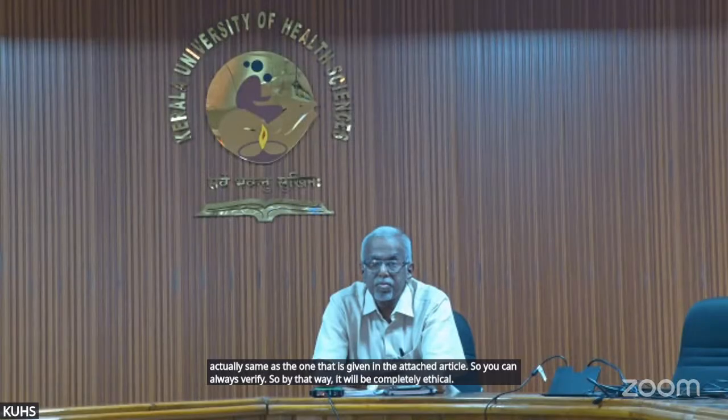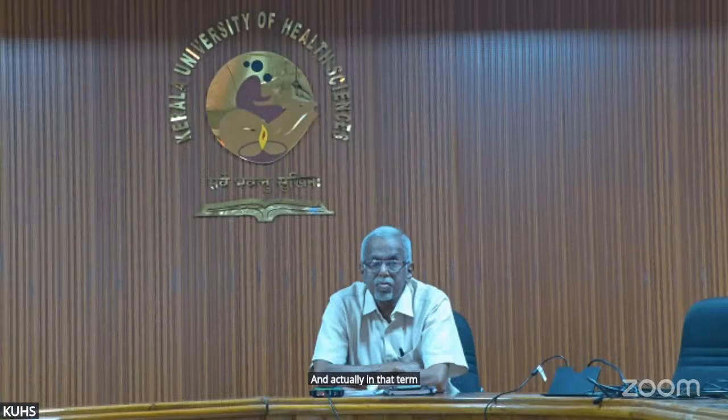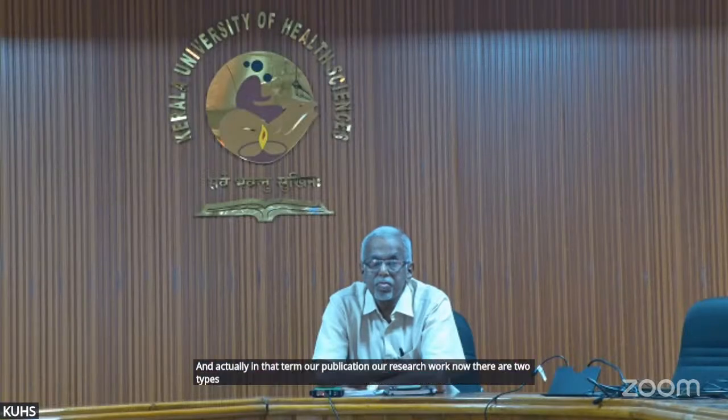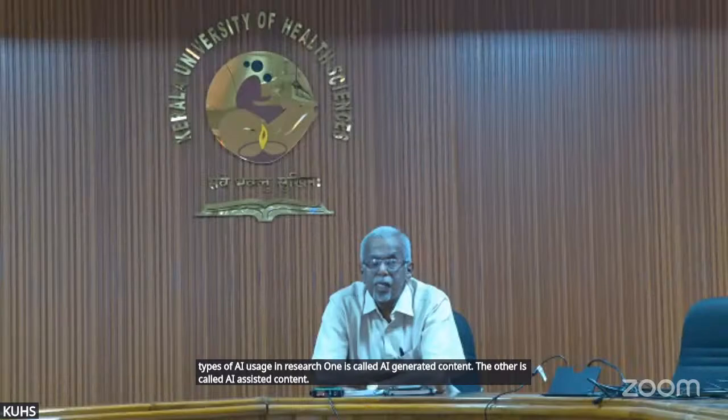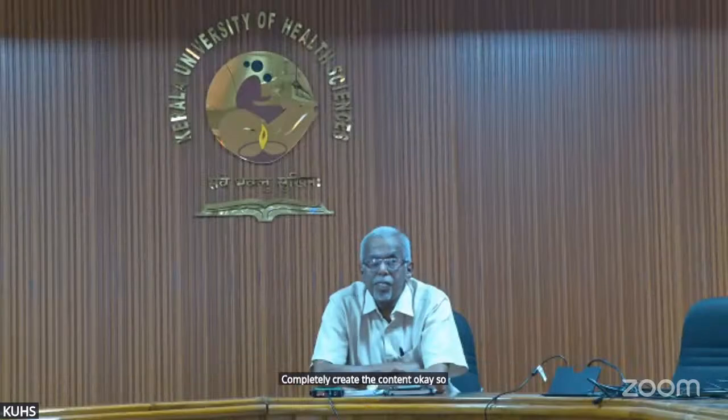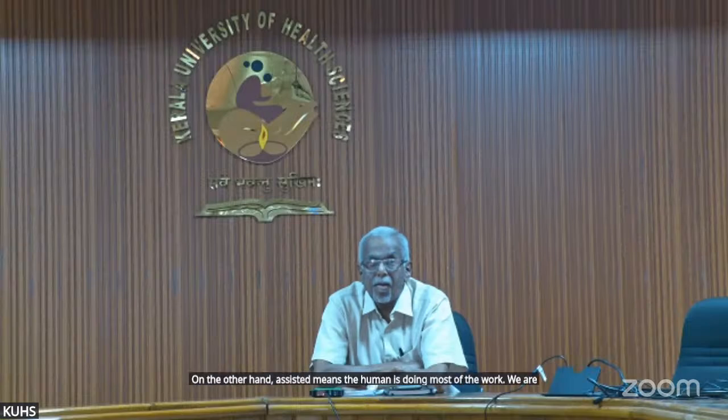In our publication and research world, there are 2 types of AI usage in research. One is called AI generated content. The other is called AI assisted content. AI generated means we are using AI to completely create the content. Human intervention is minimal in that, and that is ethically inaccurate. On the other hand, AI assisted means the human is doing most of the work. We are using AI to improve the efficiency of the human.